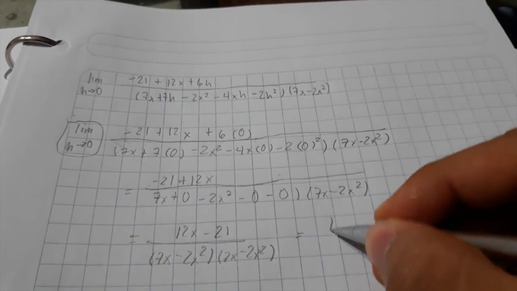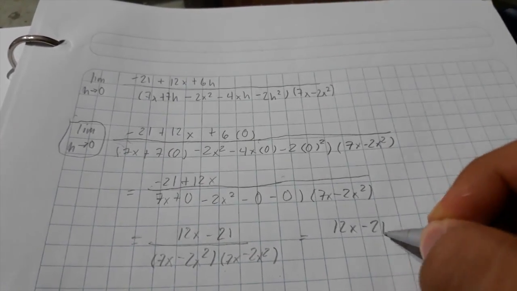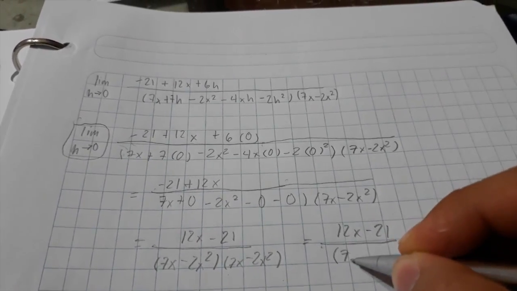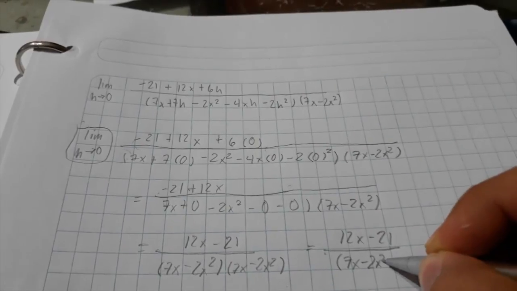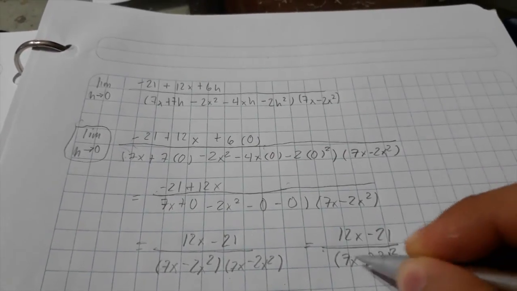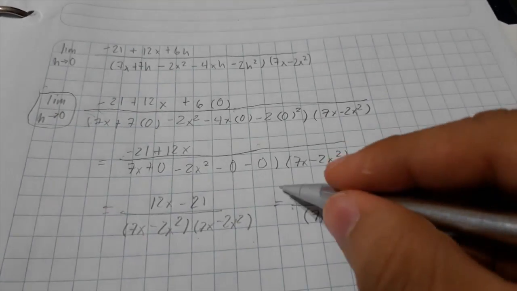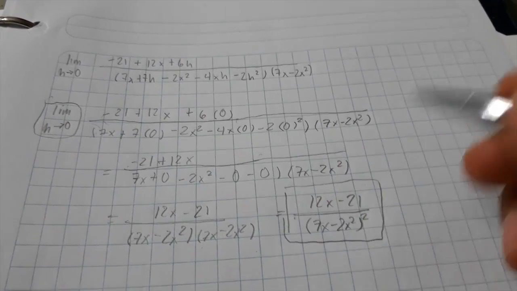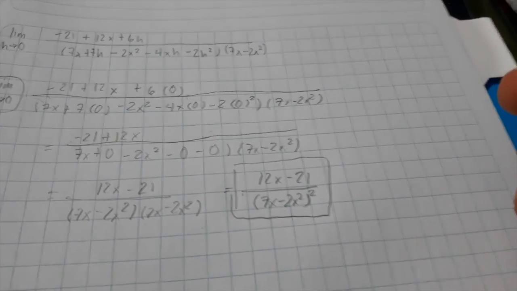This simplified is 12x minus 21 over 7x minus 2x squared, all squared in the denominator. So we have it now. We solved our problem for the derivative by its definition.